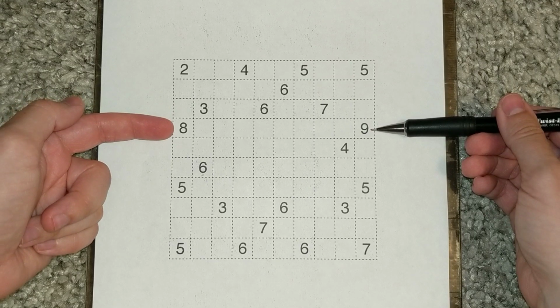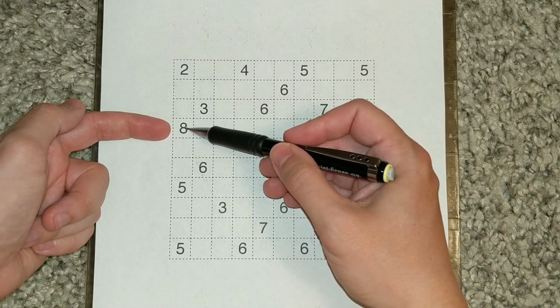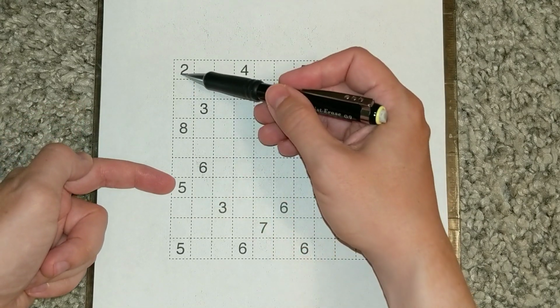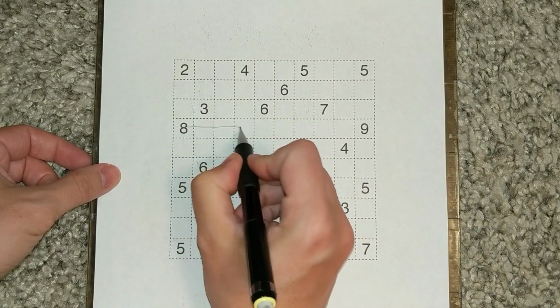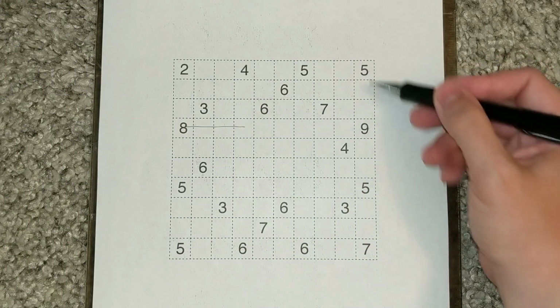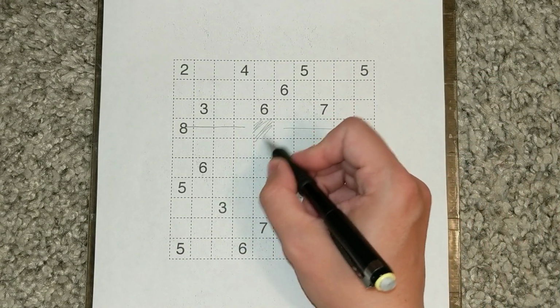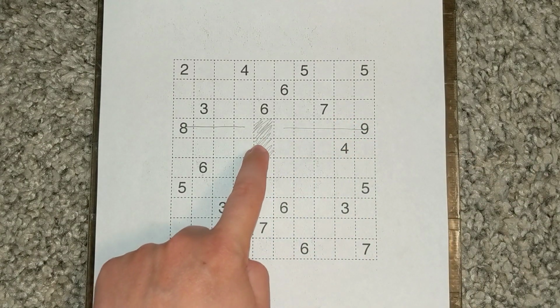We'll start on the cave side, and this is a fairly straightforward cave, in part because it has two clues which each have the same kind of logical step near them. This 8 can see as many as 5 cells in this column because of the clues that surround it, so it has to take at least 3 in the row. This 9 can see as many as 5 cells in the column because of the clues around it, so it needs to take at least 4 in this row. And that gets us to where we have the start of the outside of the cave right here.